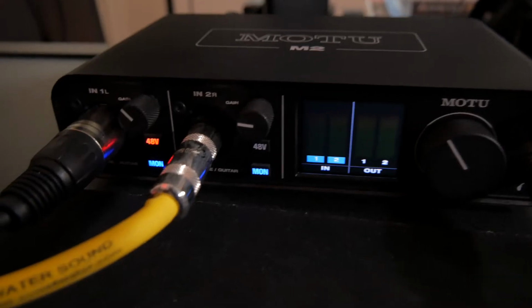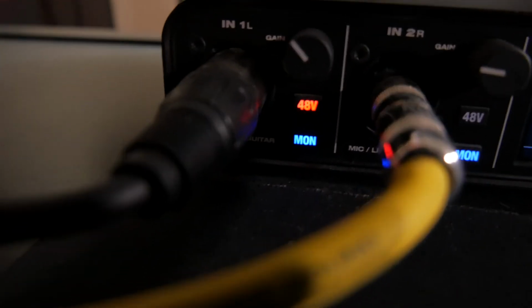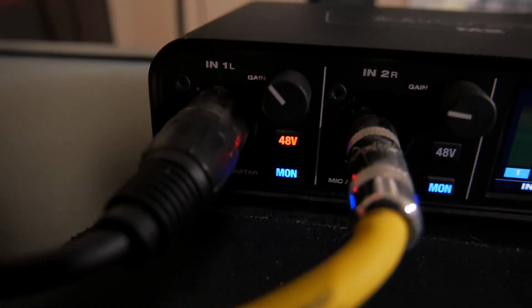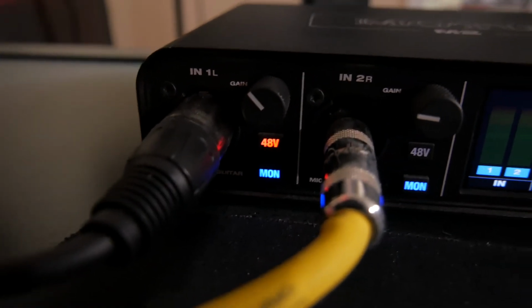Now I need to make sure I can hear my voice while I'm singing, because that's key to staying in tune since my ears will be covered with the headphones. There are two ways of doing that depending on your audio interface. Mine is the Moto M2 and it has a button that I can just turn on and I will always hear my singing in the headphones.